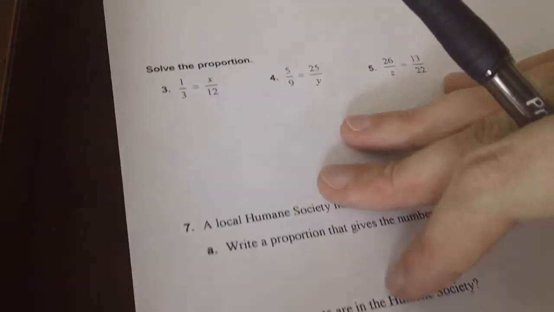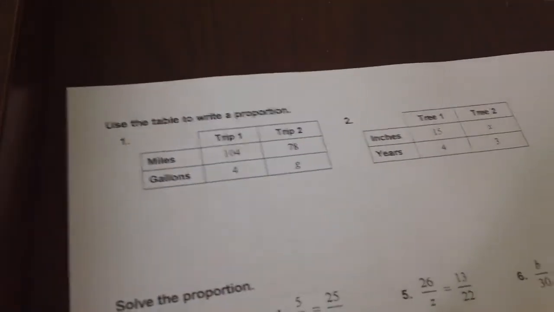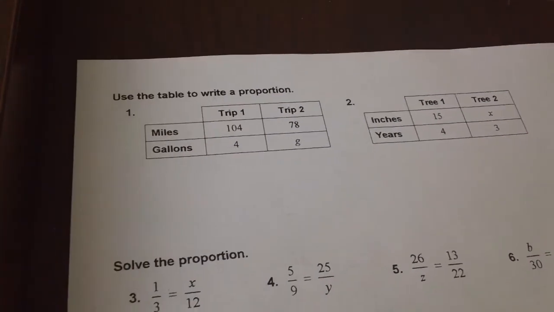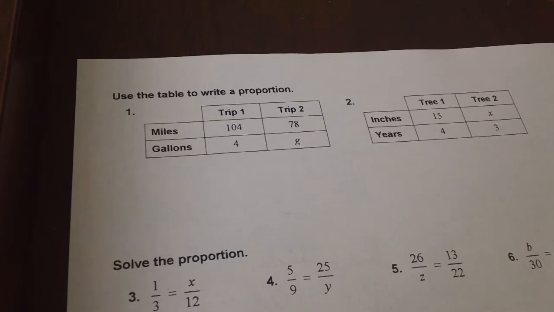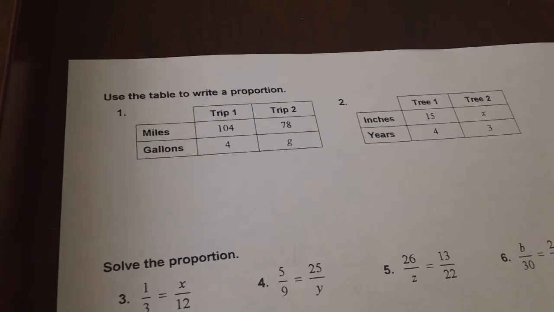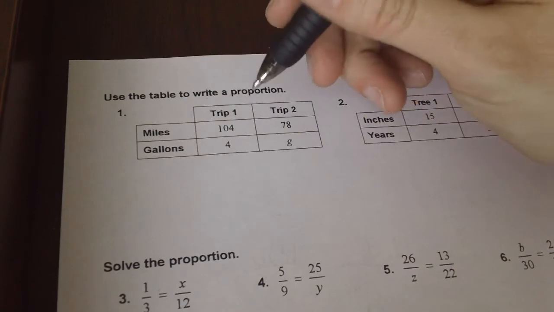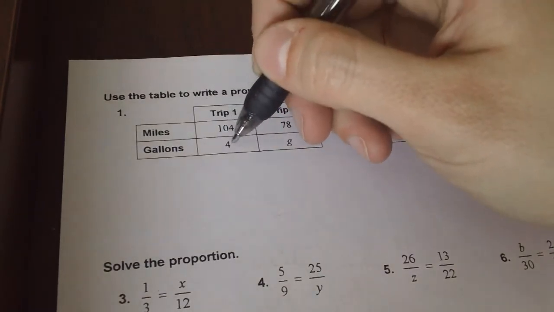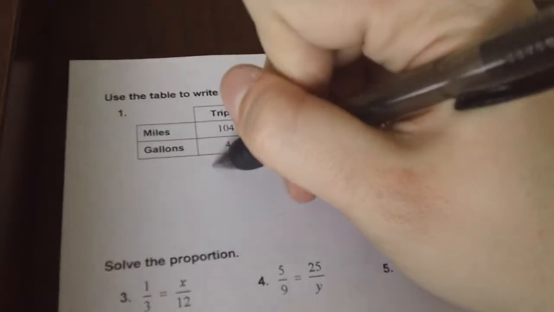Alright, turn your paper over. I'm going to do one in each section of the back here, and then you're going to try the other one on your own. So, use the table to write a proportion. Well, in 104 miles, there's 4 gallons of gas used.